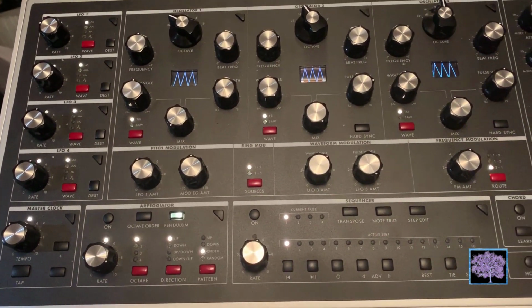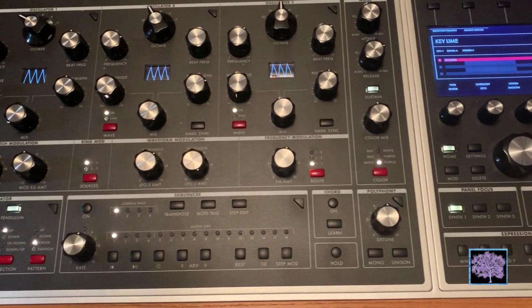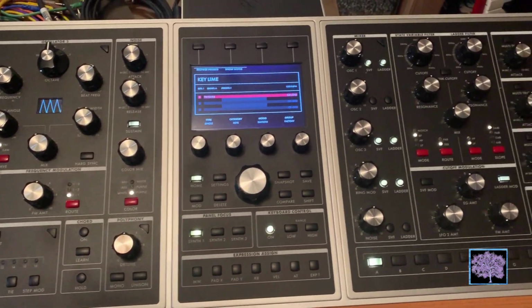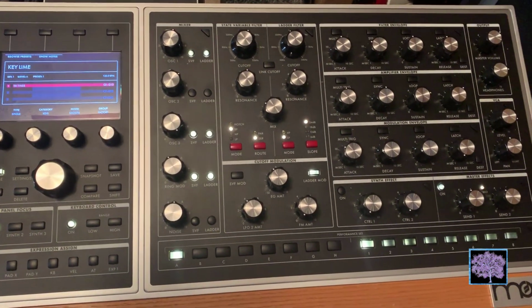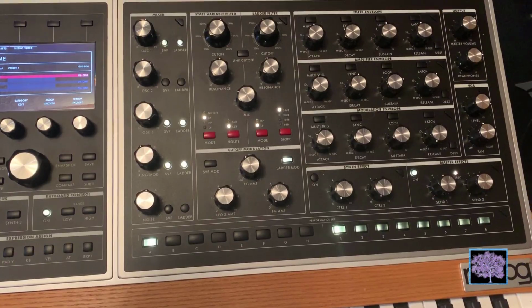We're going to take a very simple left-to-right look at the controls and try to give you the top 10 things you should know about the Moog One before you even crack the manual. This should make your journey much less frustrating and help you on your way to learning the Moog One in greater detail.